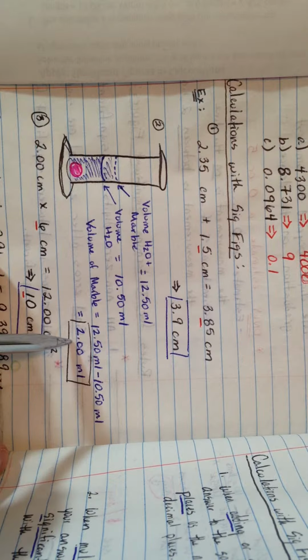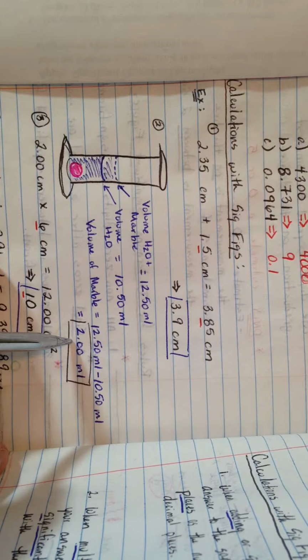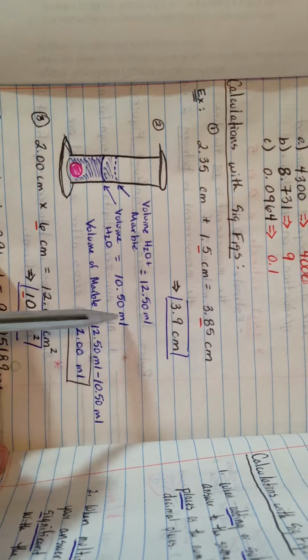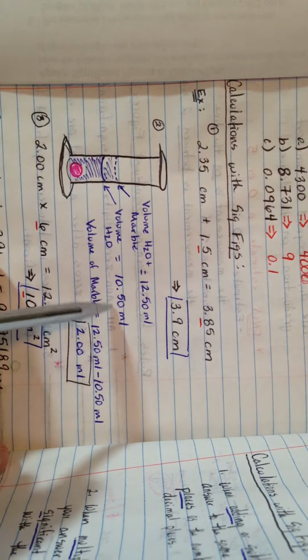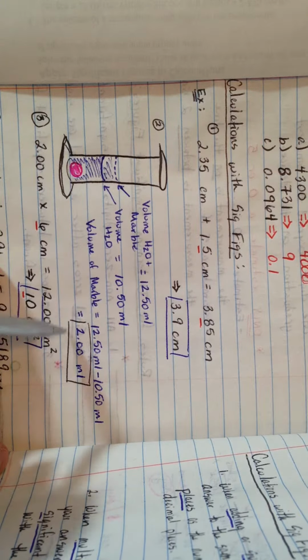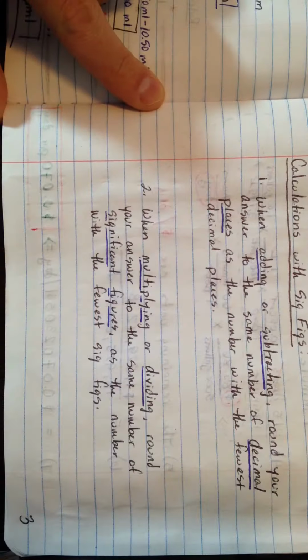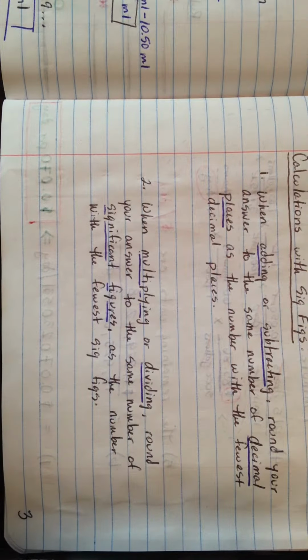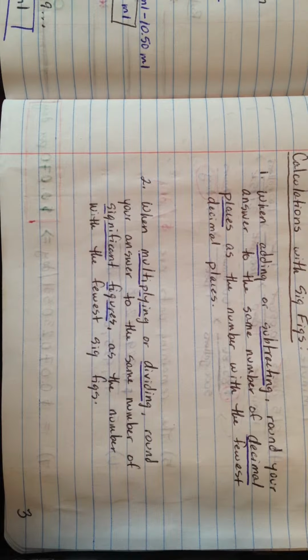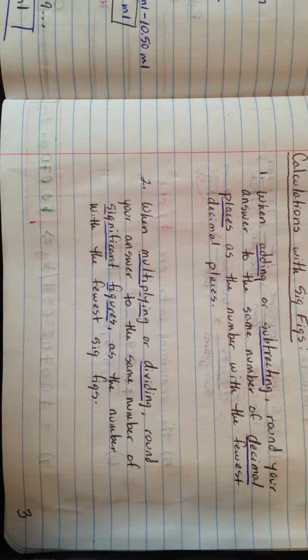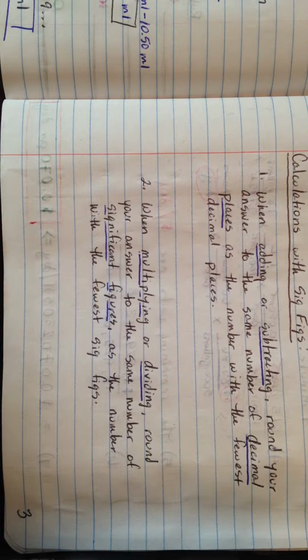We're going to round that to the same number of decimal places as the measured value with the least number of decimal places. There's 2 here and 2 here. Those are the same, so we'll round our answer to 2.00 milliliters. So let's go back to the right and talk about multiplication and division. The rule is a little bit different for multiplying and dividing. Whenever we multiply or divide, we're going to round our answer to the same number of significant figures as the number with the fewest significant figures. So instead of decimal places this time, it'll be significant figures.